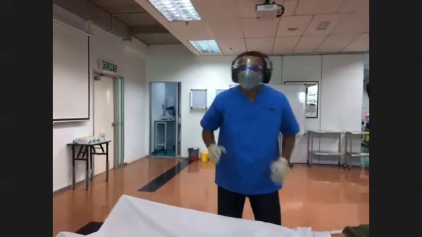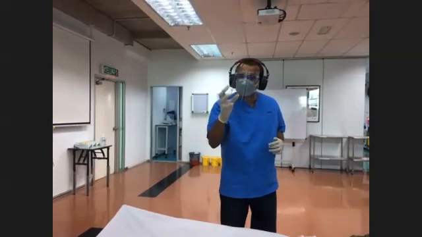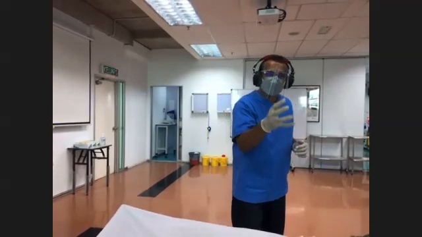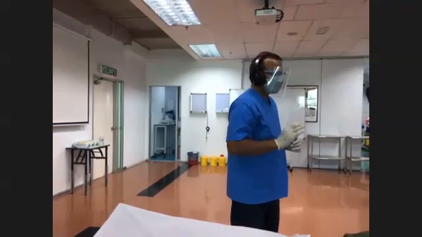Is that okay? Not all quadrants will move, only certain quadrants will move. Those quadrants which have the pathology, or where the patient has some kind of discomfort in the form of pain or whatever, the patient will not move that particular quadrant.